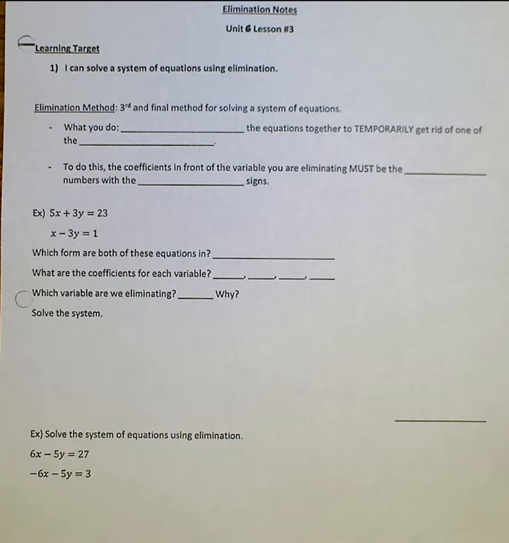Today we're going to talk about solving systems of equations by using the elimination method. And in this video, you should be able to solve systems of equations using elimination. Alright, the third and final method for solving a system of equations is the elimination method.